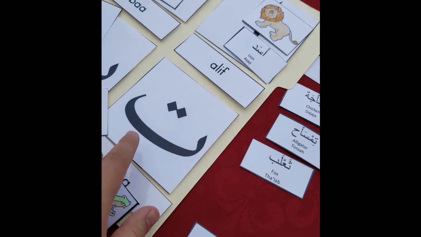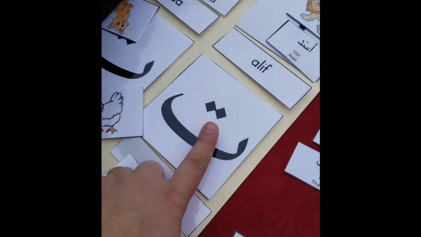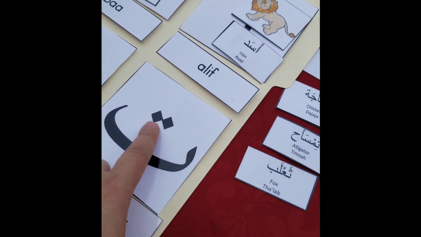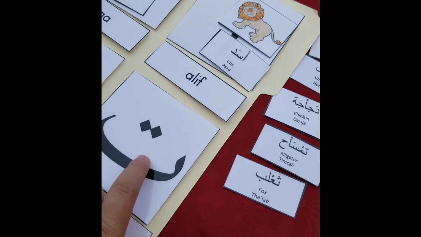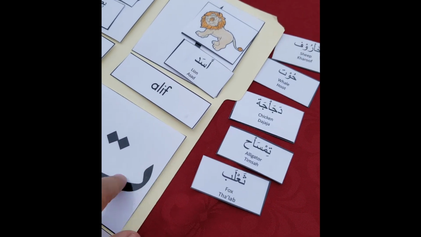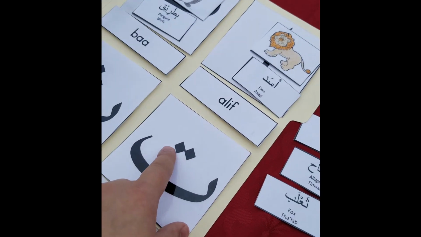Again. Here we call this the top ta. Why top ta? Because it has two dots on the top, and top starts with top ta, and it has two dots on the top.